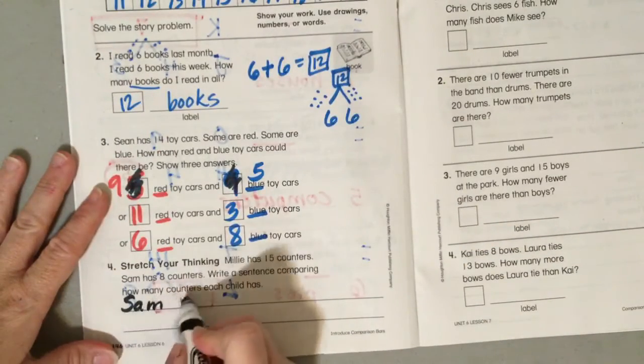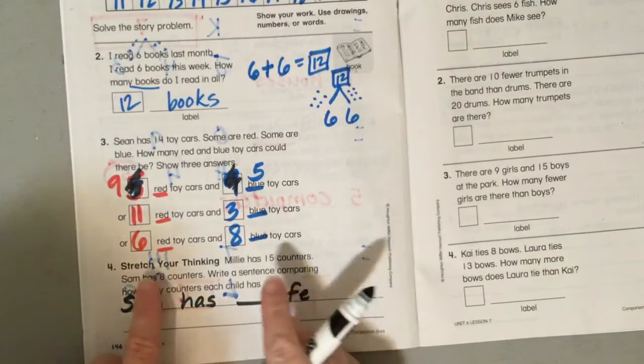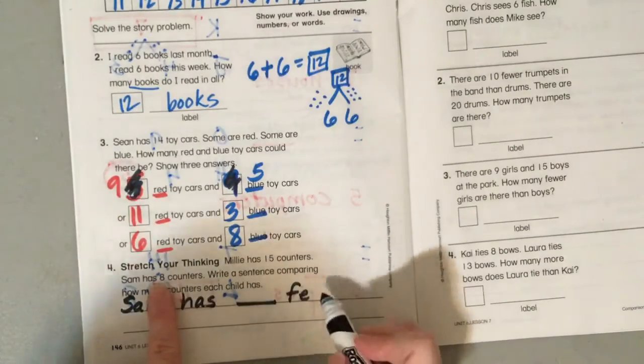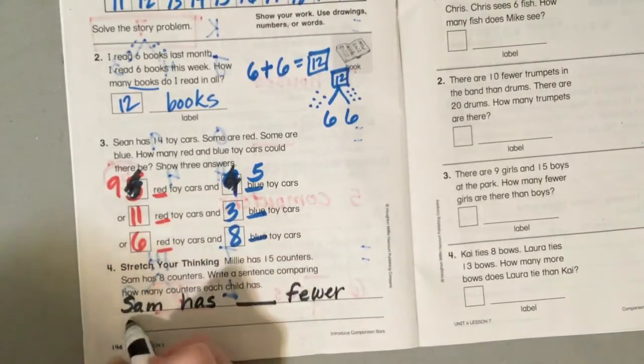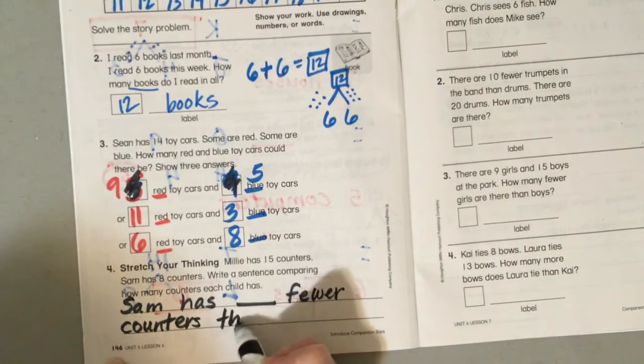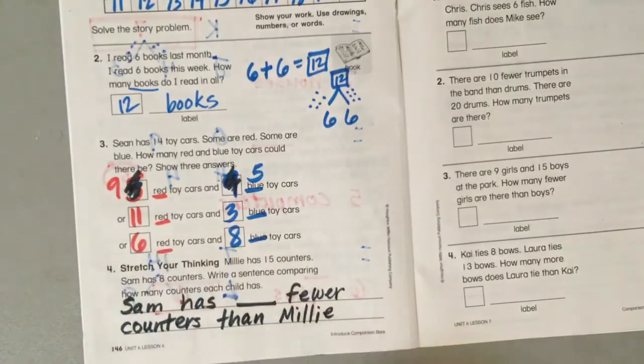Sam has blank fewer, because his number is smaller. Fewer, less. It's smaller. Hers is bigger, greater. Sam has blank fewer counters than who? Than Millie. And let's figure out what the difference is.